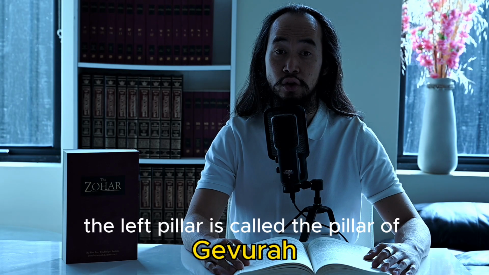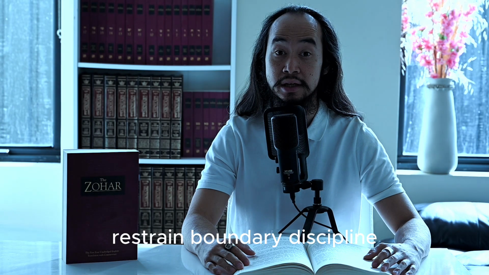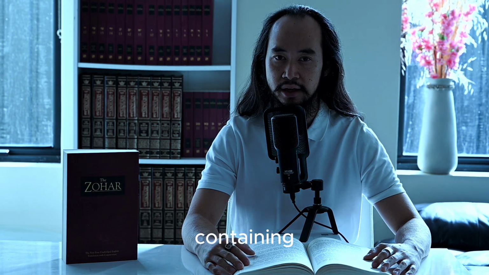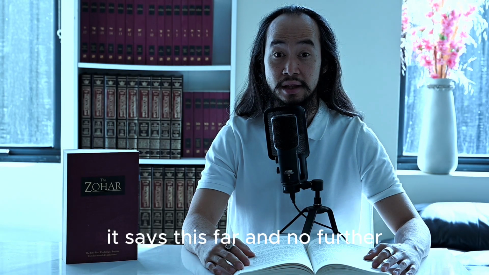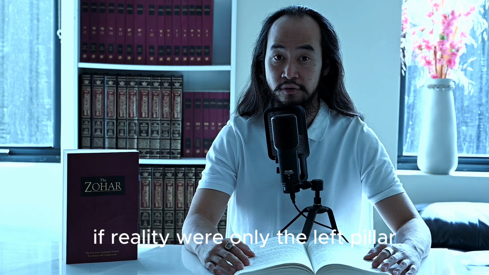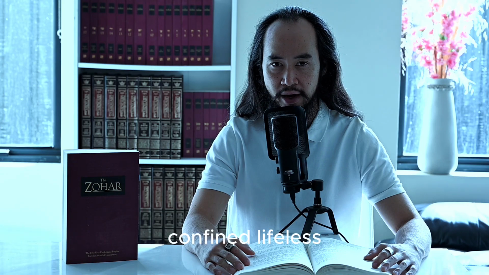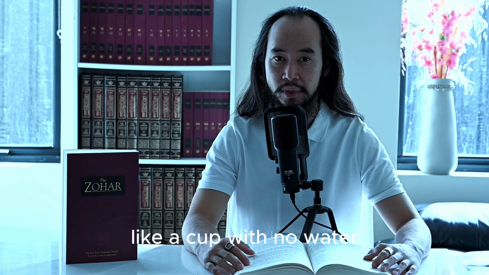The left pillar is called the pillar of Gevurah, or the pillar of Severity. It represents contraction, restraint, boundary, discipline, saying no. The energy on the left side is restrictive, structuring, containing. It sets limits. It creates form. It says this far and no further. If reality were only the left pillar, everything would be rigid, confined, lifeless. Perfect structure with no flow, like a cup with no water.